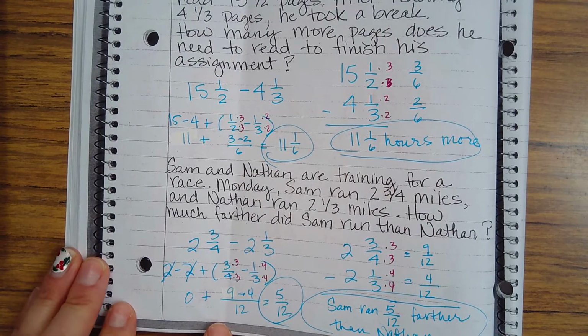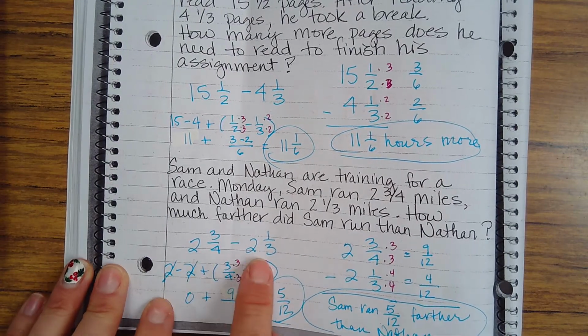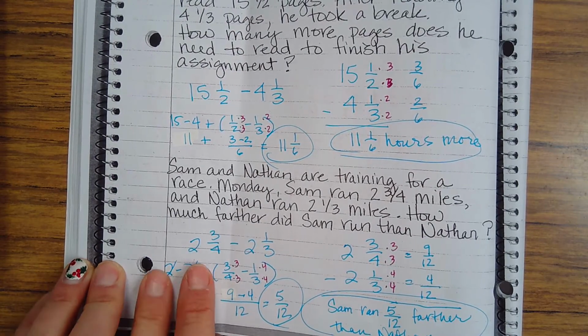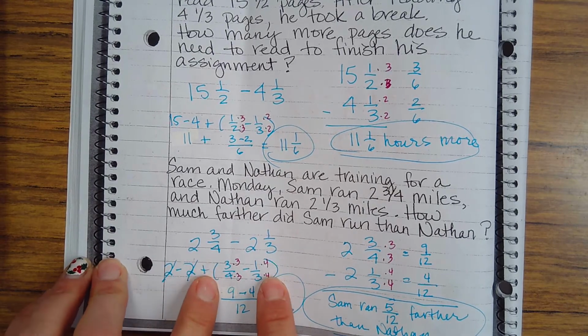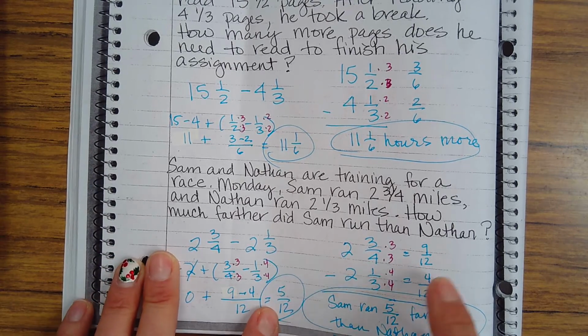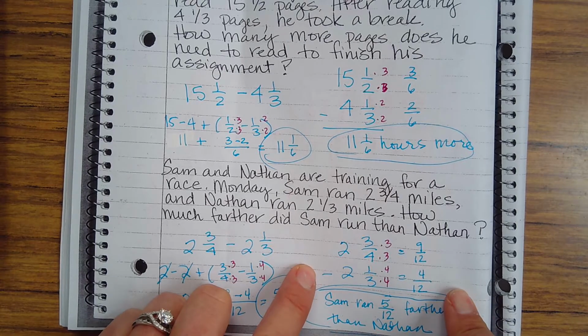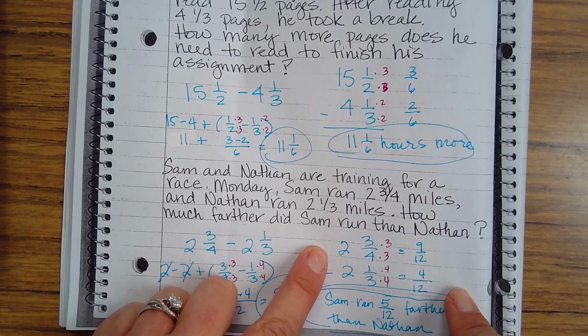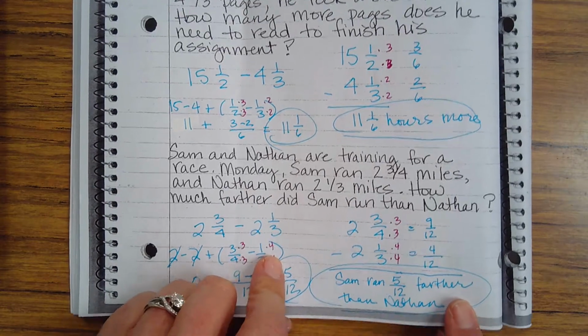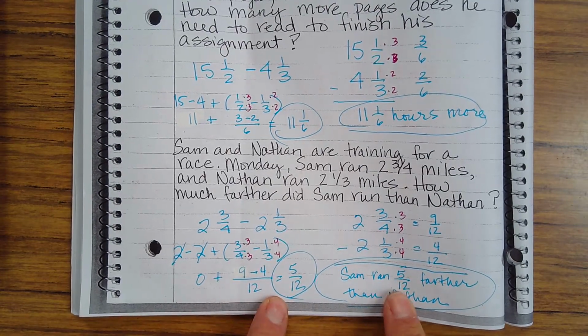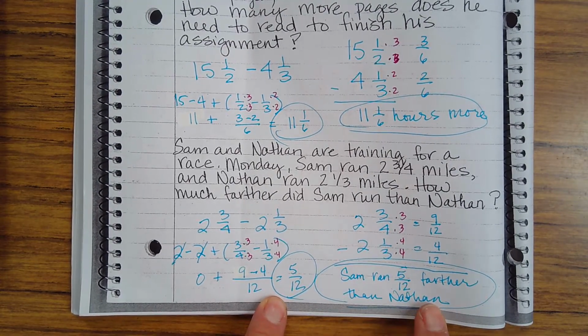Then Sam and Nathan are training. So I did the same thing. I pulled out my whole numbers. I subtracted them. And then I grouped my fractional part of the problem. And I subtracted that and got 5/12. Then I came over here and I showed by just using the standard form of stacking the problems on top of each other. And yes, I got the same thing. Sam ran 5/12 farther than Nathan.